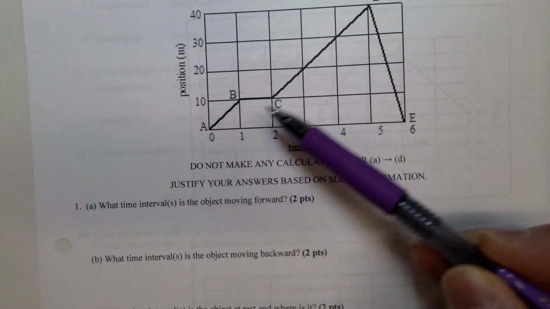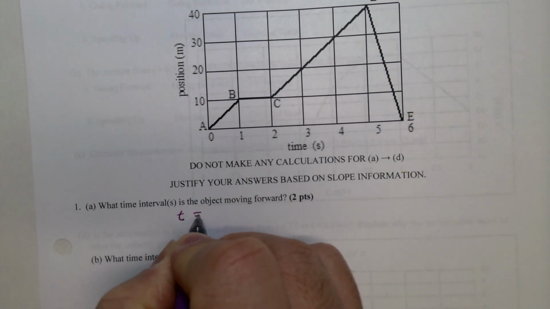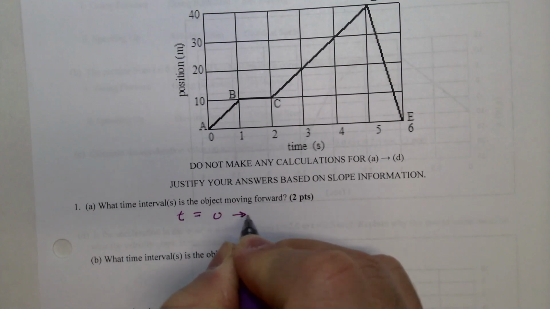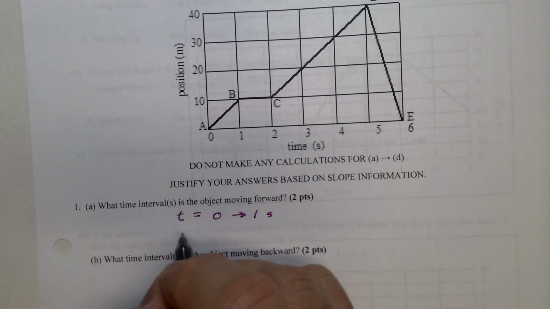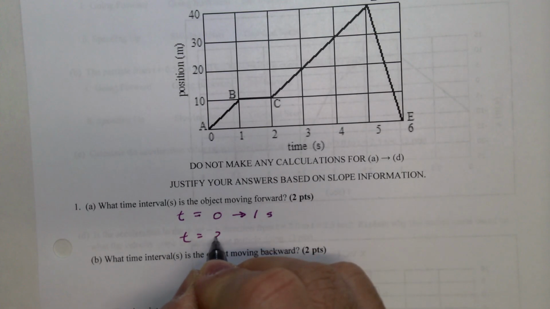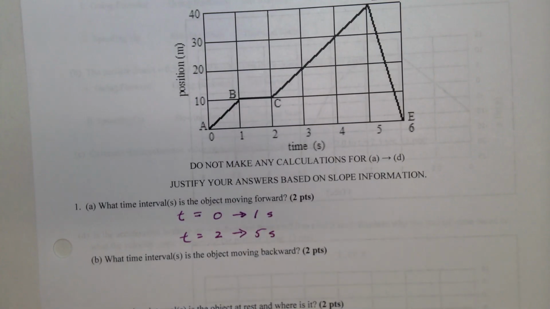This looks like positive slope, and this looks like positive slope. So from time t equals 0 to 1 second is definitely moving forward, and t equals 2 to 5 seconds is also moving forward as well.